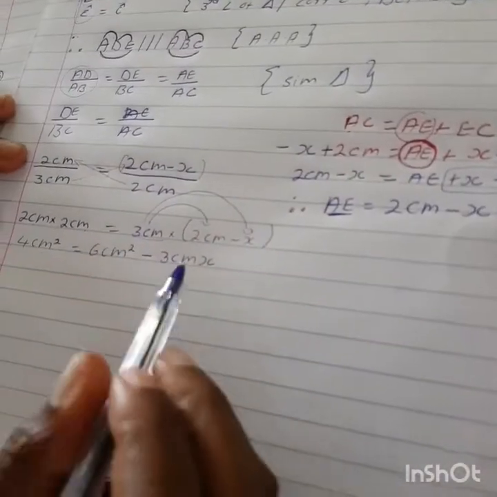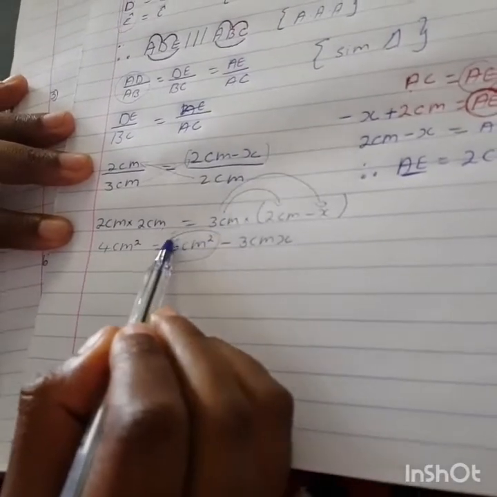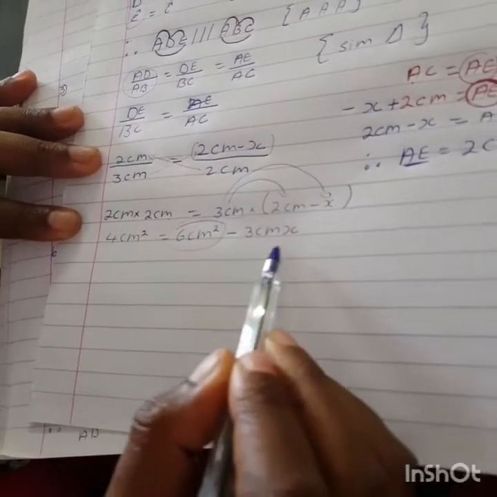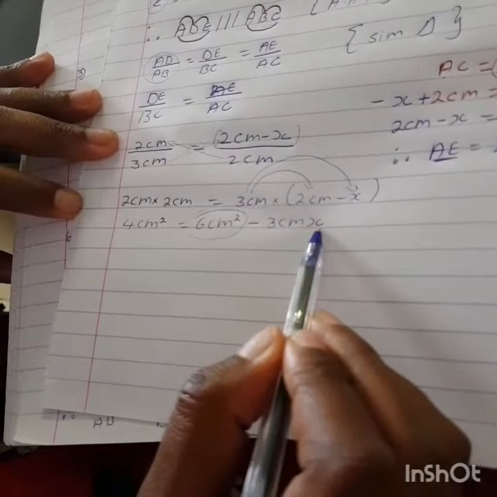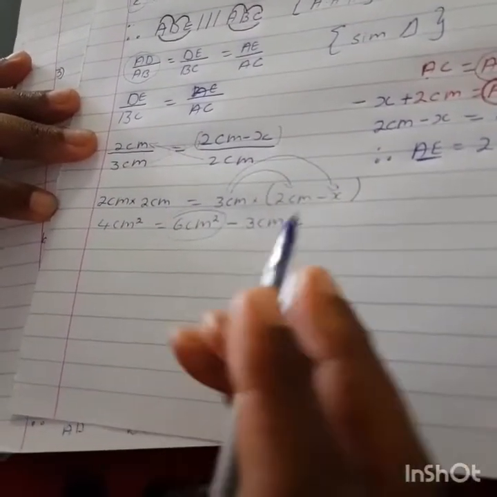So now I want to get rid of this. I want to remain with the X this side, with at least negative 3X this side. So what am I going to do? I'm going to do the same thing that I did there, which is additive inverse.